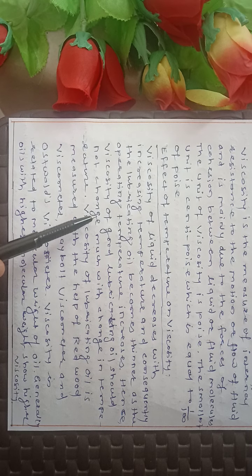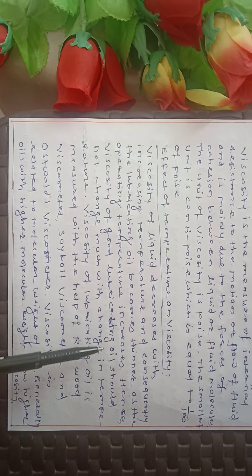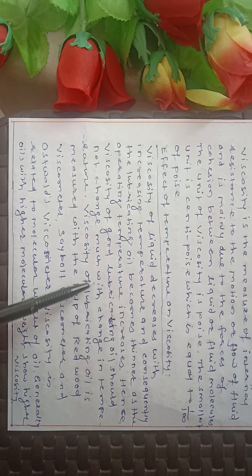Hence, viscosity of a good lubricating oil should not change much with change in temperature. Viscosity of lubricating oil is measured with the help of Redwood viscometer, Saybolt viscometer, and Ostwald's viscometer. Viscosity is related to molecular weight of oil. Generally, oils with high molecular weight show higher viscosity.